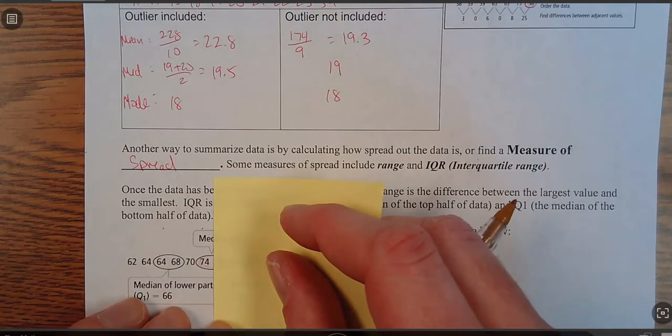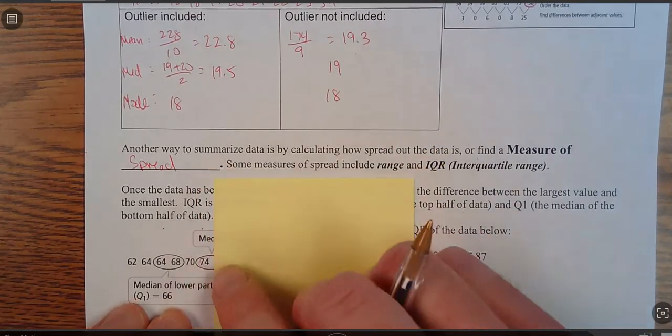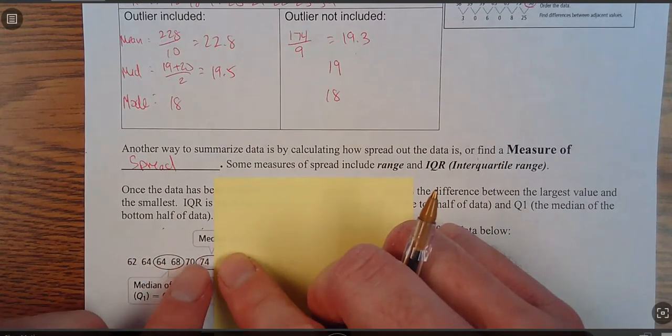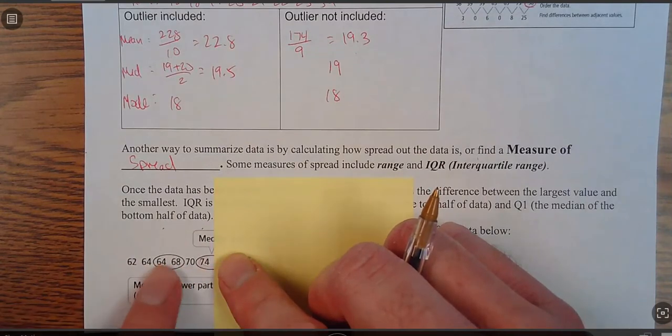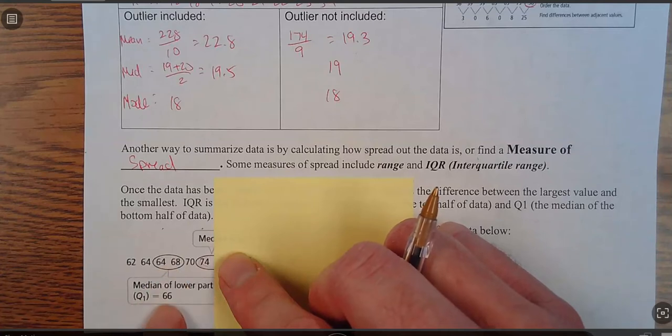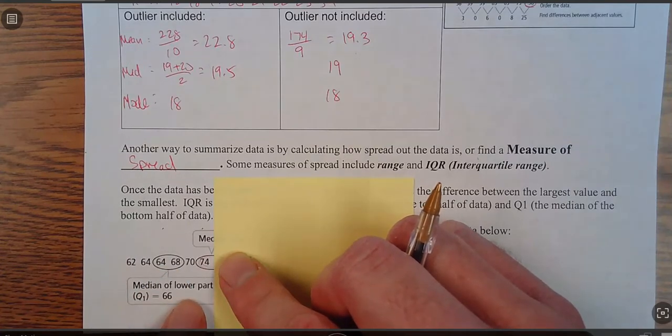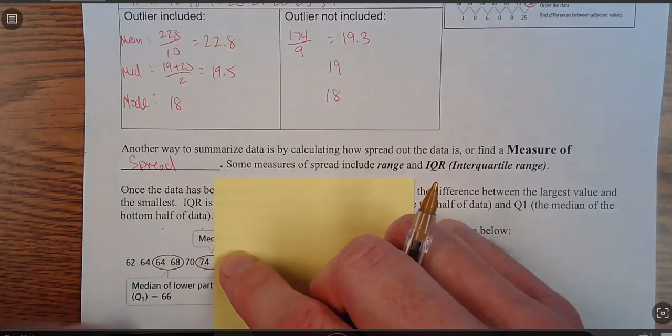I used it to find the median, but it wasn't part of it. So now I've got 1, 2, 3, 4, 5, 6. Well, the middle two numbers there would be 64 and 68. That means Q1 would be the average of those two, 66. So it's the median of the first half, the lower half. Median of the median, basically, median of the first half.